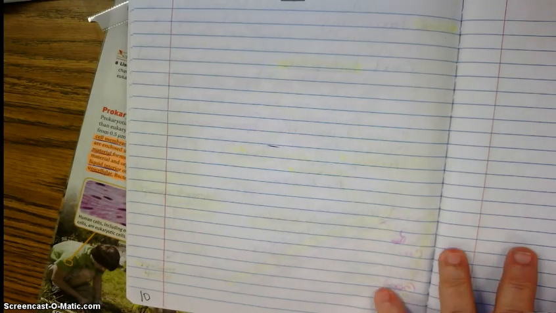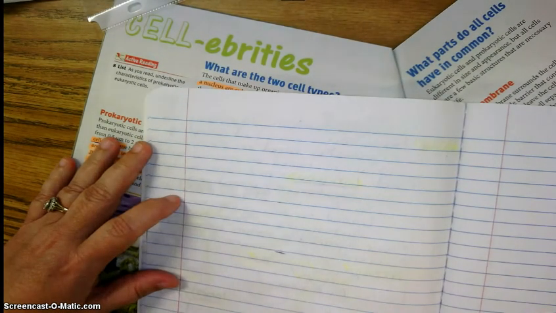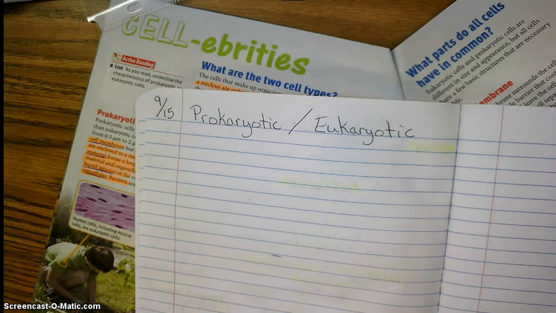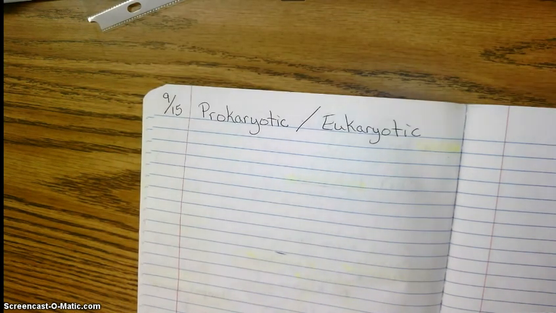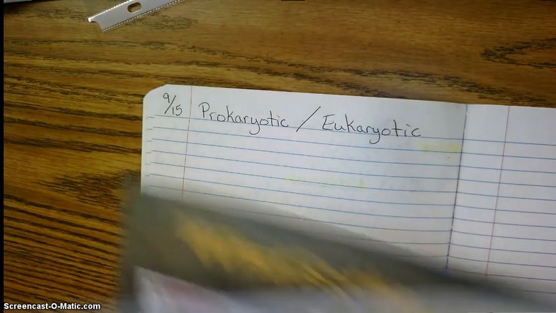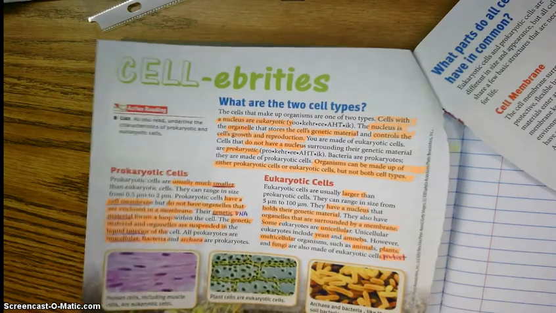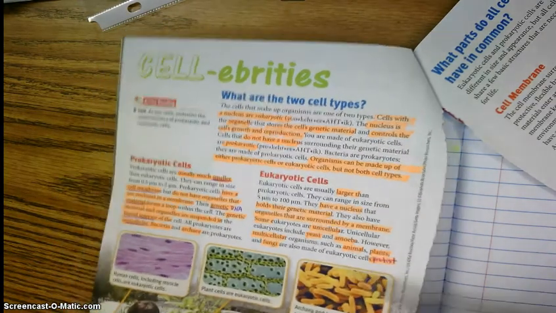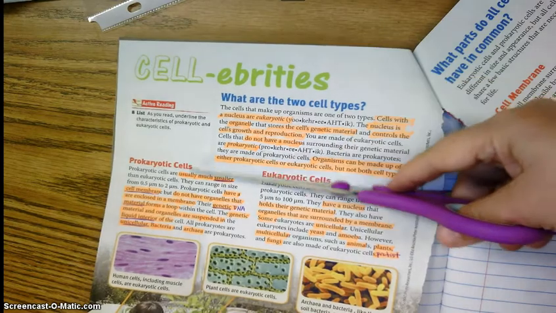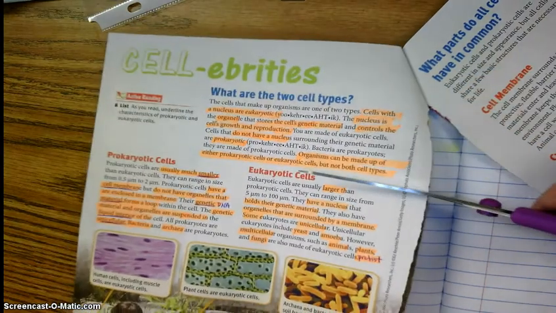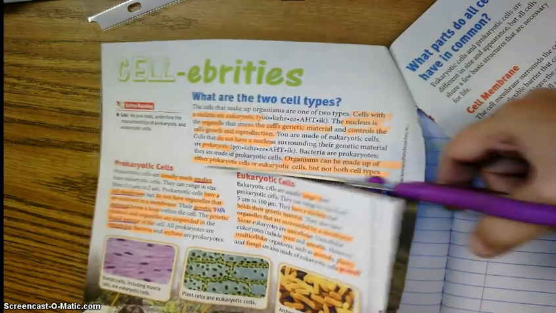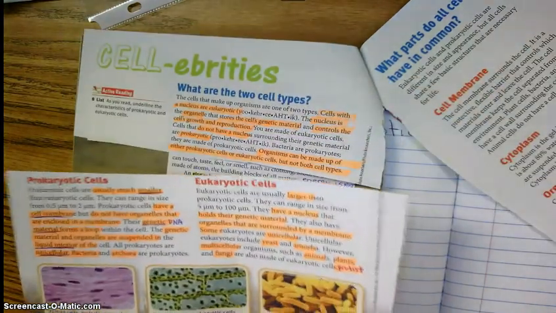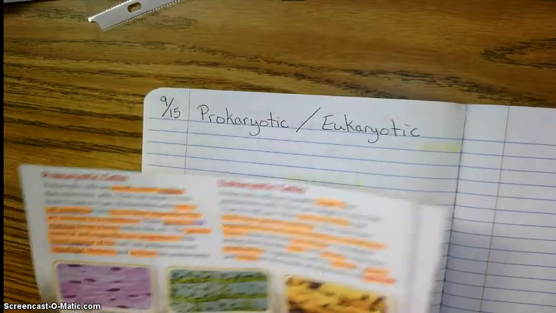All right, in your journal on page 10 at the top, you're going to write the title, Prokaryotes and Eukaryotes. And we're going to take those textbook pages that we just annotated, and we're going to cut some of that page off. So make sure you just have one page here. And between eukaryotic, the red, and this, we're just going to cut straight across the top so that it looks like that. You can go ahead and close your textbook pages.